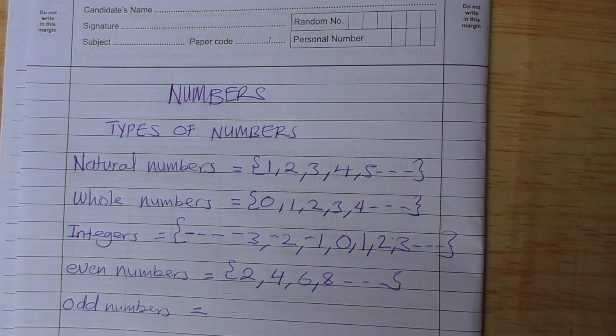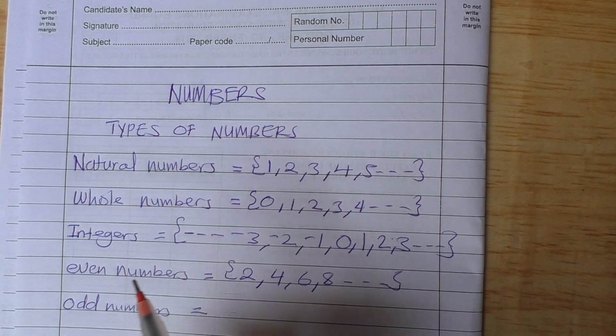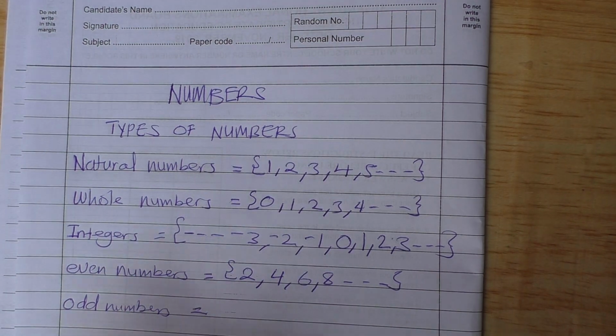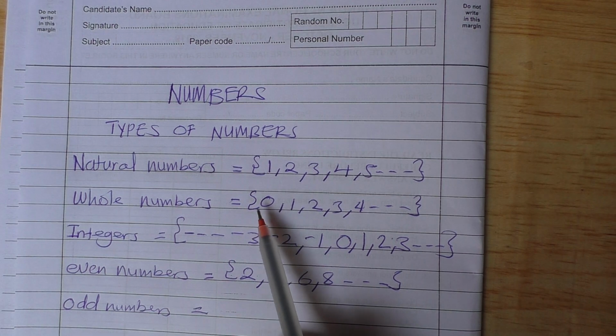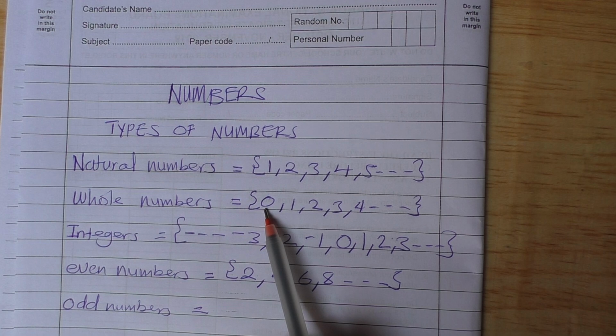Now, in primary, we looked at the natural numbers, which are counting numbers starting from 1. That's say 1, 2, 3, 4, 5. So those are natural numbers. Then we also have whole numbers, which are counting numbers starting from 0. So when numbers start from 0, those are whole numbers.